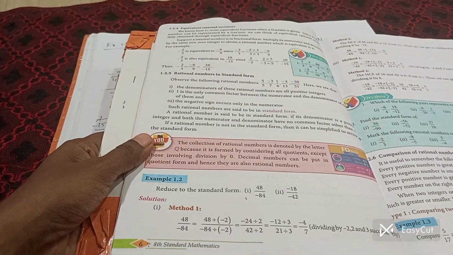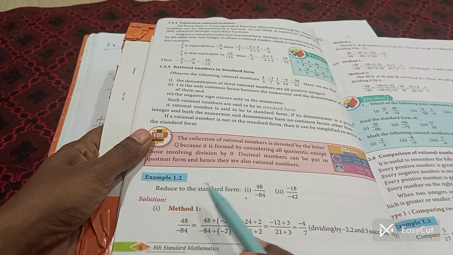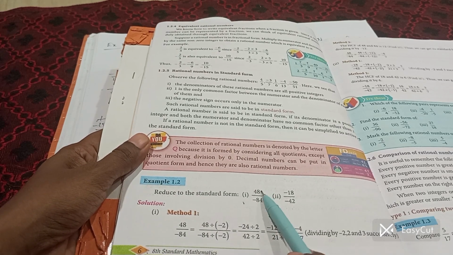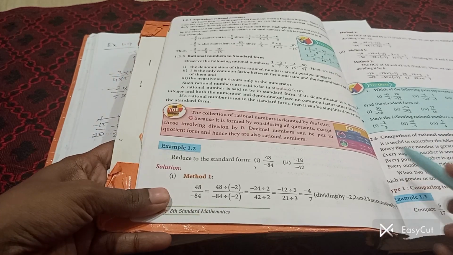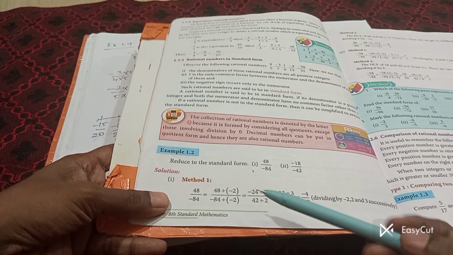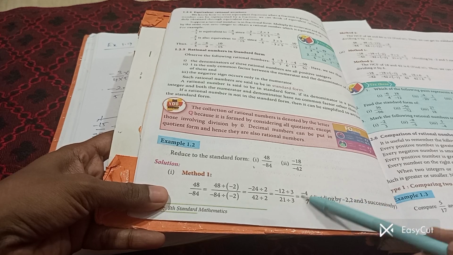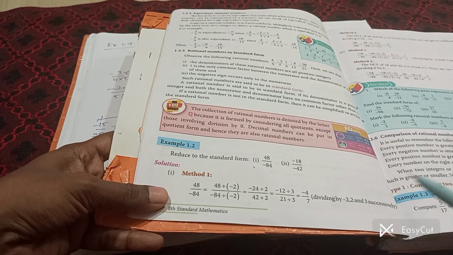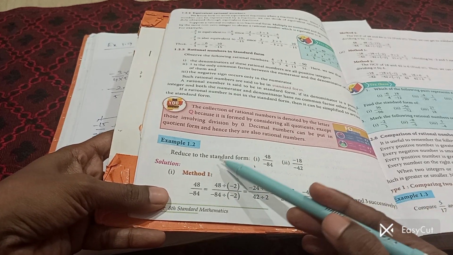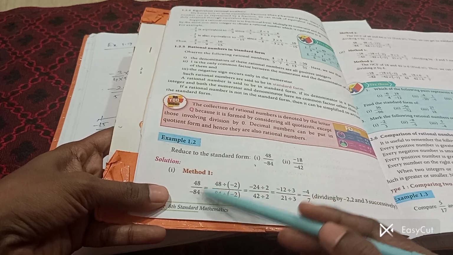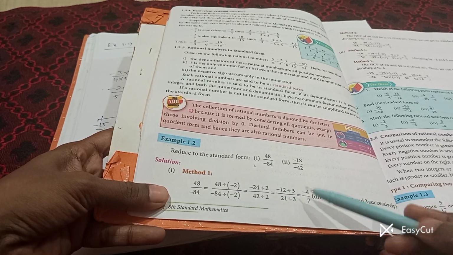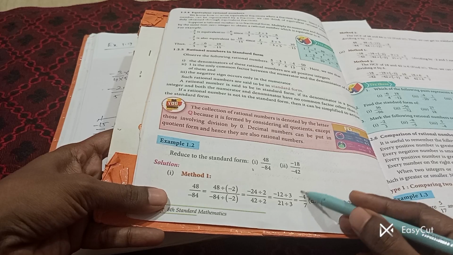Okay, next we'll go to example 1.2. In example 1.2, we see: reduce to the standard form, that is 48 by minus 84. What do you mean by reducing into the standard form? Friends, we just have to divide and divide and divide to get the lowest fraction value. That's it. You should not convert into decimal at all, because we just have to put it in the standard form. We keep dividing as long as the division goes on, and next we have to make it into the common last value.